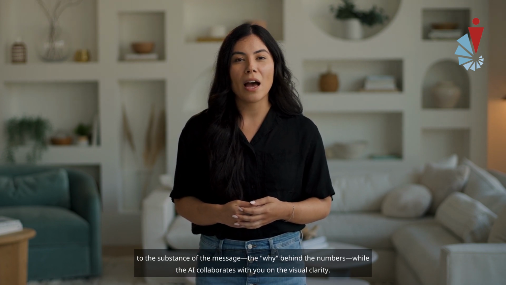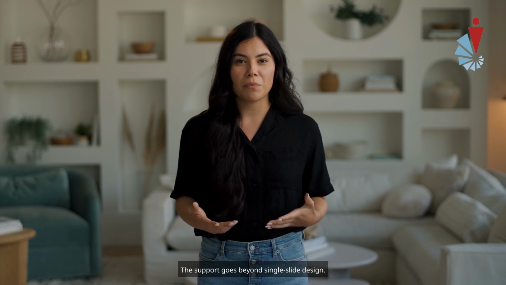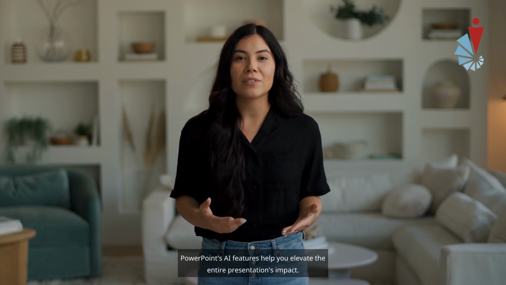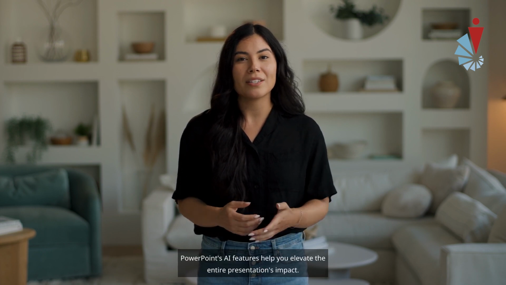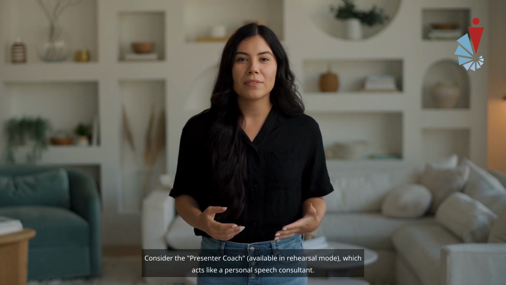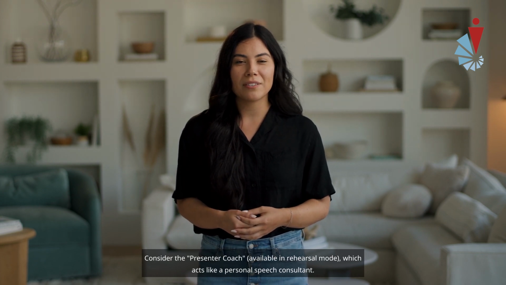3.2 AI-powered presentation. Tips beyond layouts. The support goes beyond single-slide design. PowerPoint's AI features help you elevate the entire presentation's impact. Consider the presenter coach, available in rehearsal mode, which acts like a personal speech consultant.